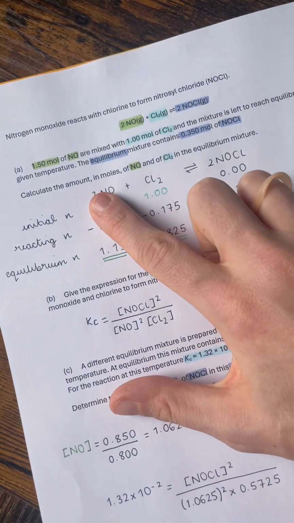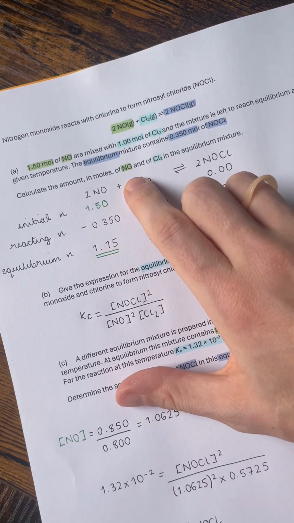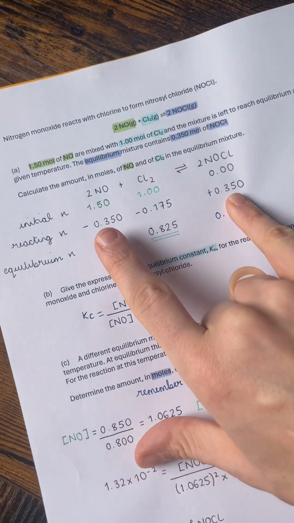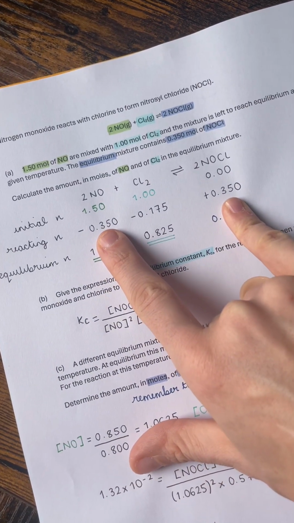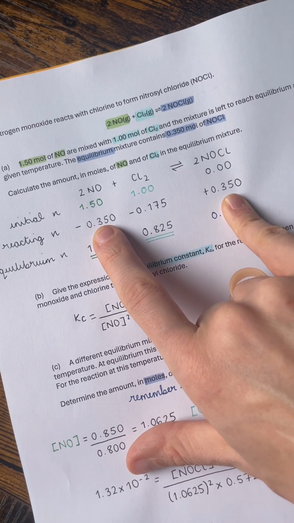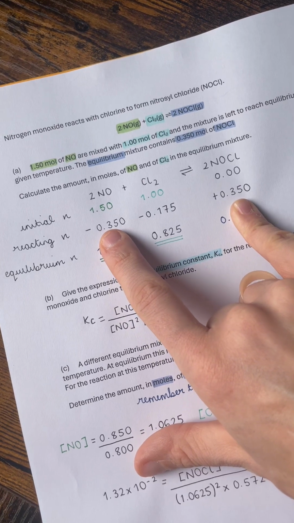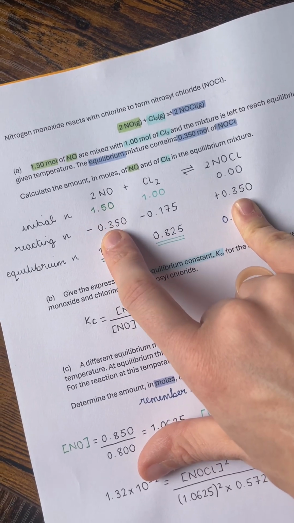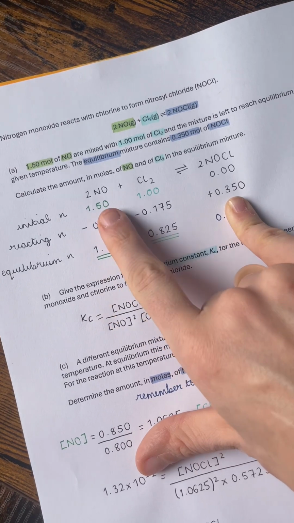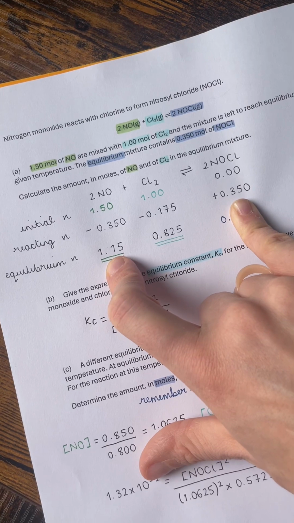Using then the ratio from the balanced chemical equation, so we've got 2 moles of the NO with 1 chlorine to make 2 moles of the NOCl, we can then say, okay, as the NO and the NOCl are in a 2:2, i.e. a 1:1 ratio, that means we have to have lost 0.350 moles of the NO from the initial moles that we had to start with. So the equilibrium moles of that will be 1.15, because 1.50 take away 0.350 gives me 1.15 moles of the NO at equilibrium.